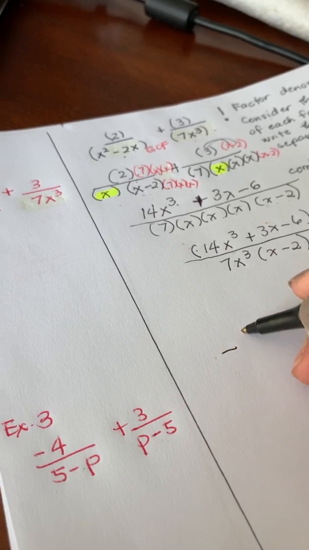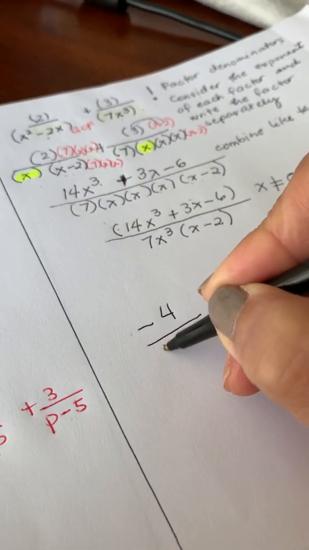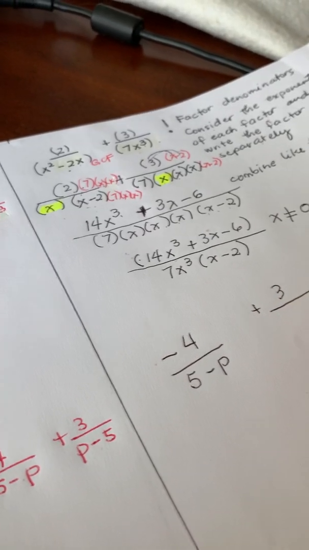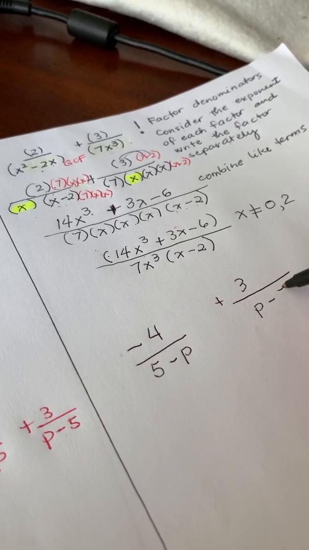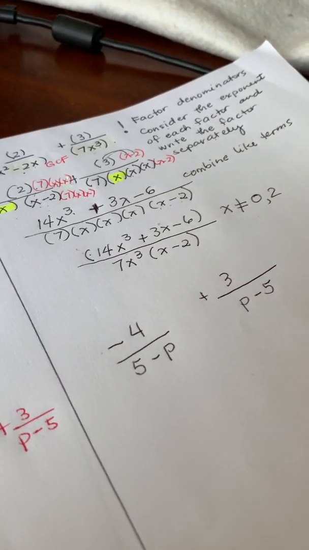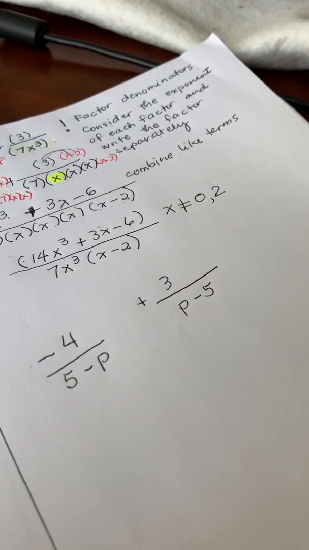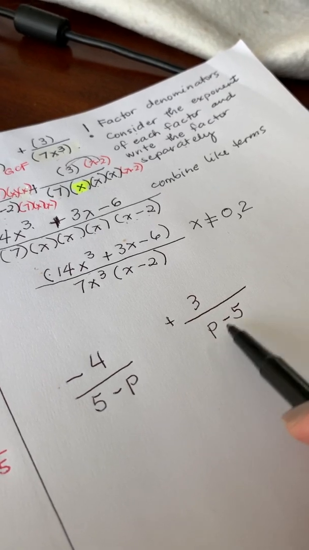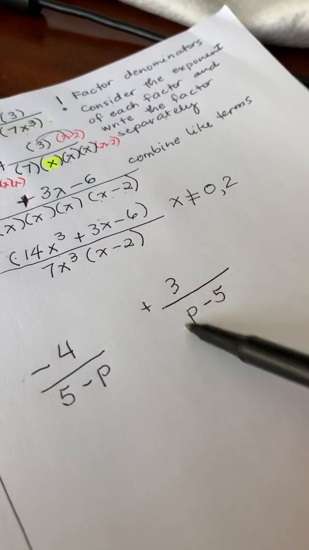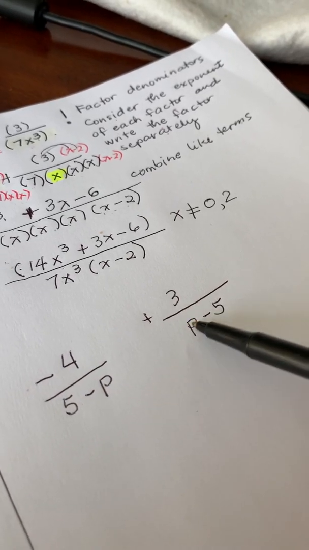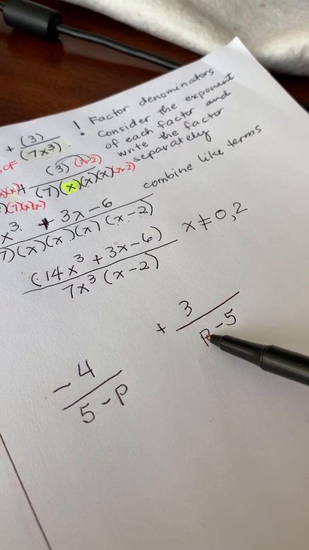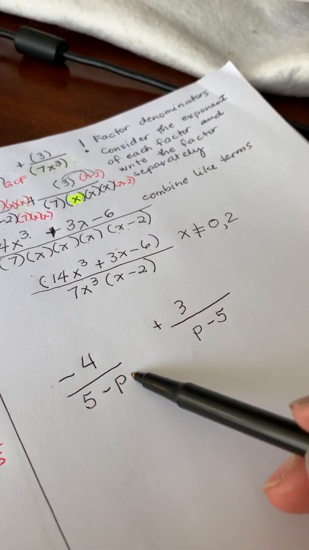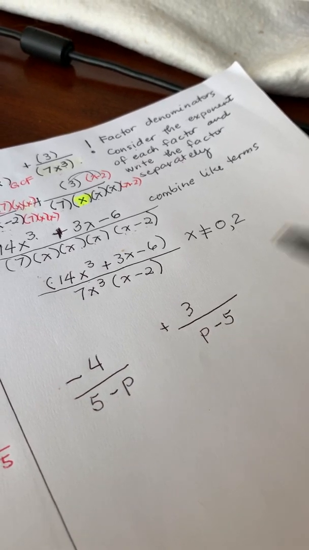So let's write it: negative 4 over 5 minus p, plus 3 over p minus 5. So they look the same, p and 5, only their signs are different. So maybe we could just manipulate this to look like this, or this to look like this. I prefer this one, so let's convert this. I like this because it's p minus 5. You are more used to it, the letter before the number. So let's just try to see if we can convert this to look like that.